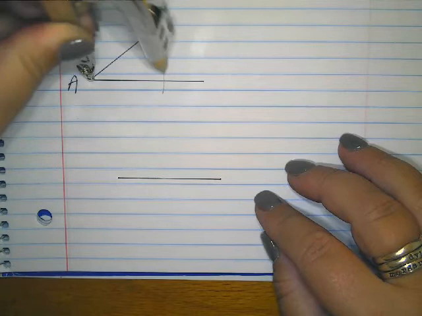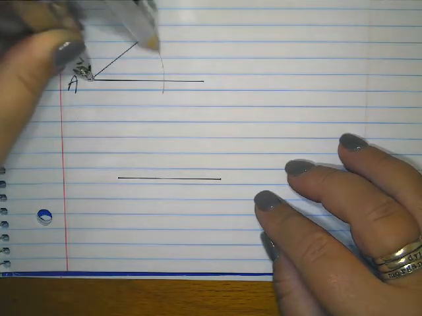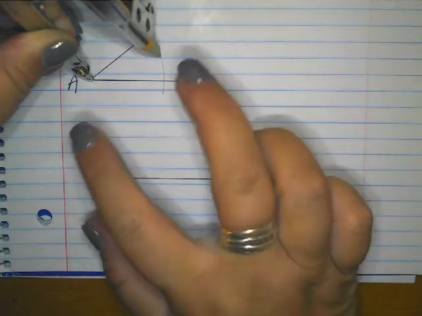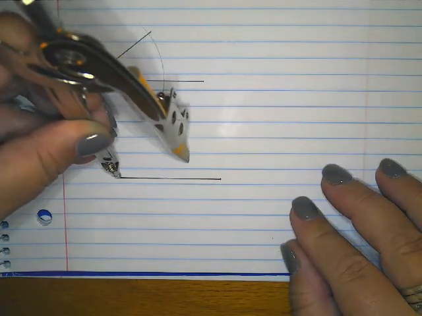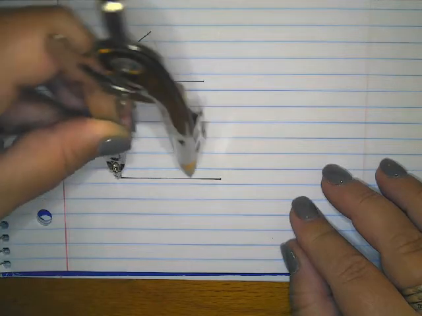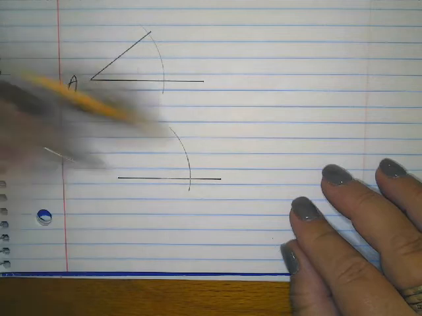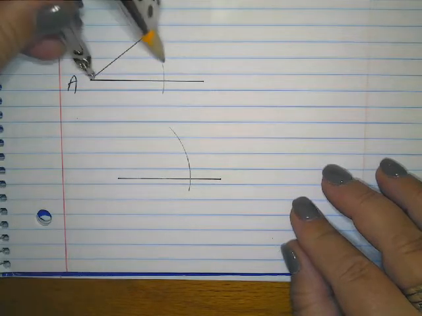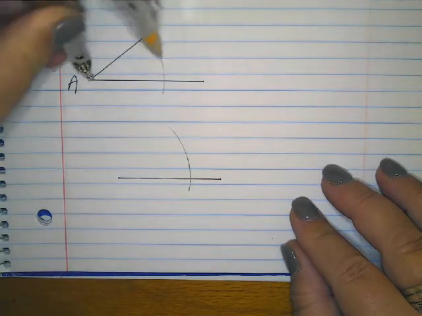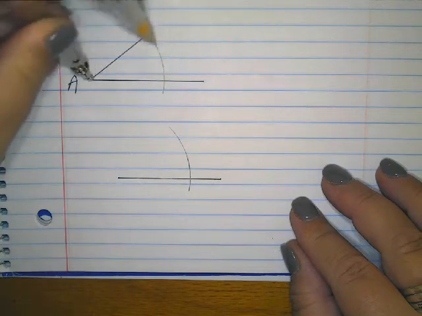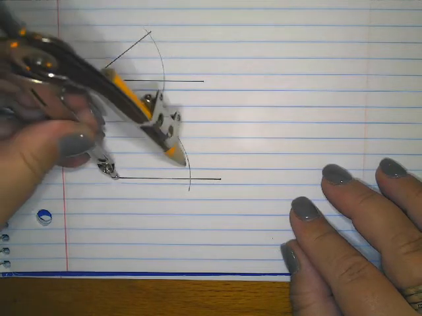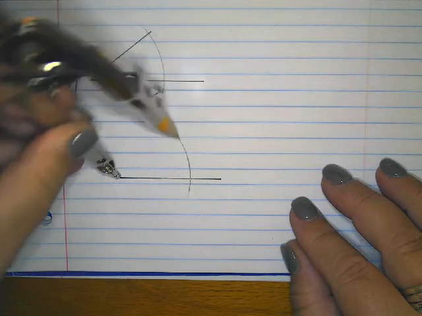I'm going to do a nice little swing. I'm going to go all the way across the angle. And then I'm going to pick this up, and I'm not going to touch it. I don't want it to move at all. I'm just going to pick it up, and I'm going to move it right to that extra little line segment that I drew. And I'm going to do a swing, just like I did on the other one. Okay, so I did my original angle. I did a little swing. I picked it up. I put it on the edge, and I did another little swing.